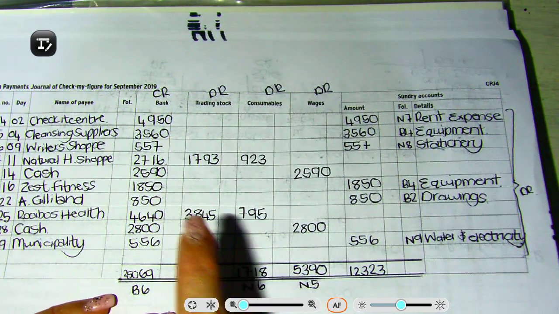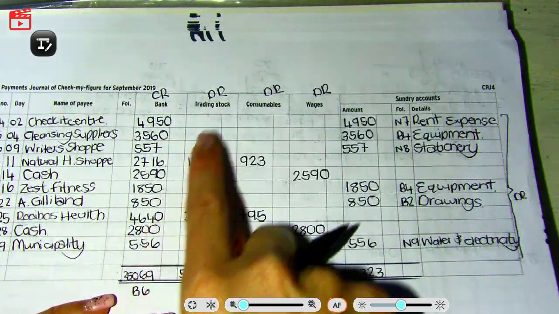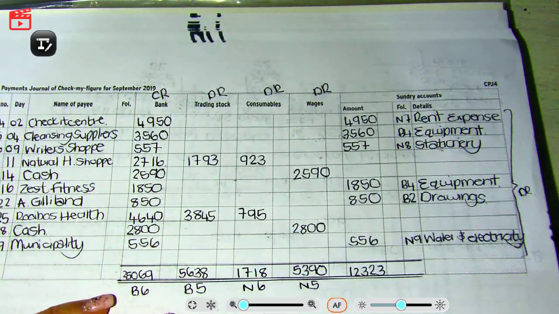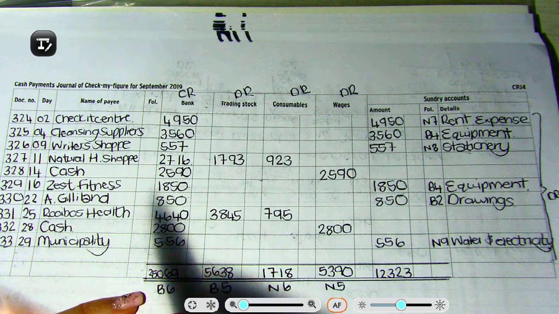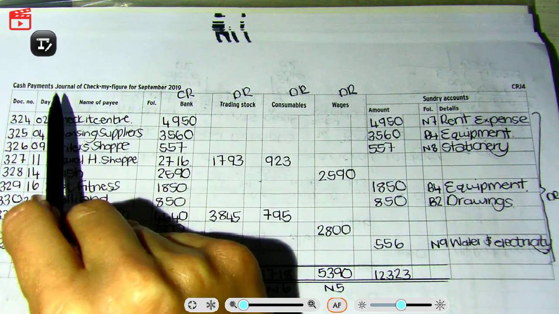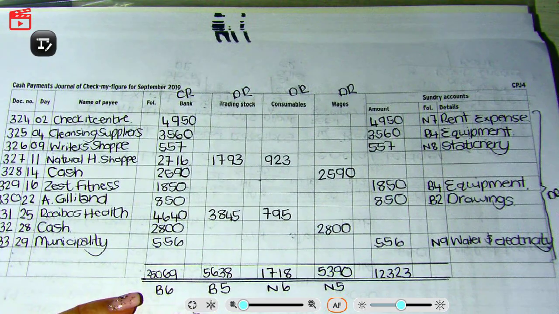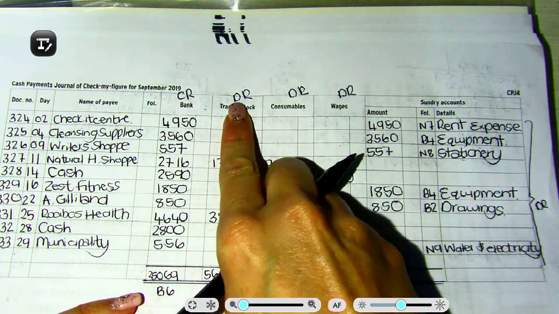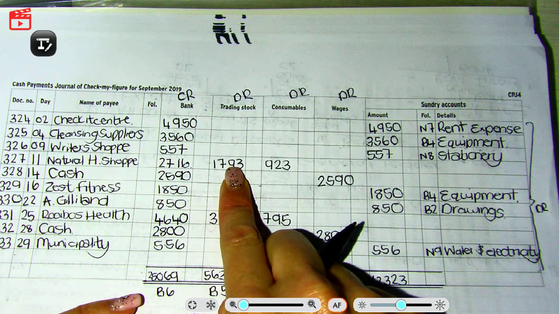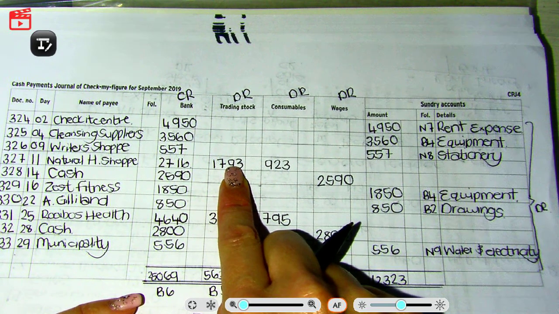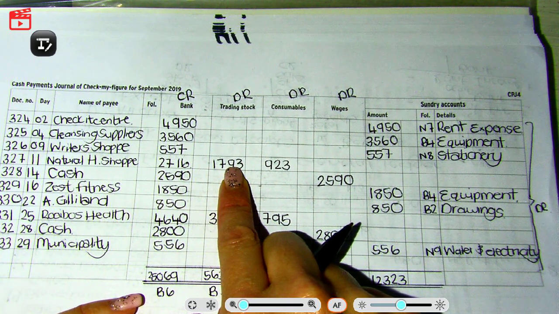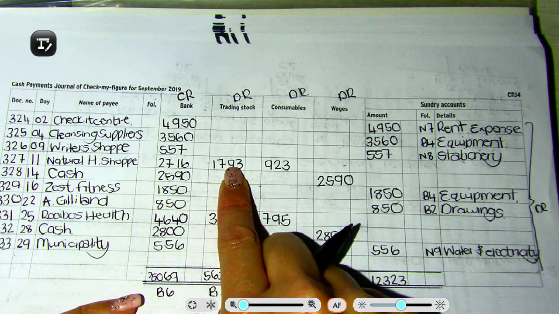Okay, so we've done bank. Now we go to trading stock. You have to ask yourself the question, what is happening in my cash payments journal? I am paying. So if I am paying for something, what is happening to that actual account? Why is this trading stock column here? I purchased trading stock. So now, do I have more or less trading stock? I have more trading stock. So trading stock is increasing.